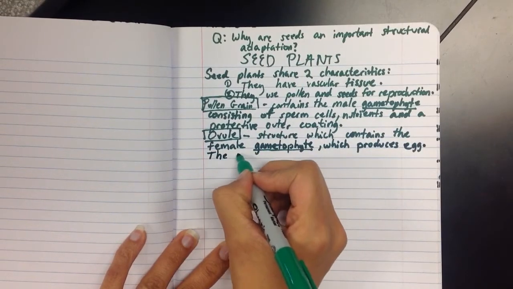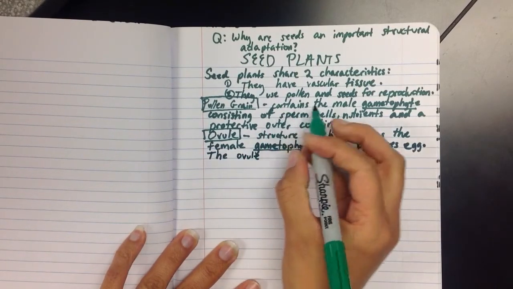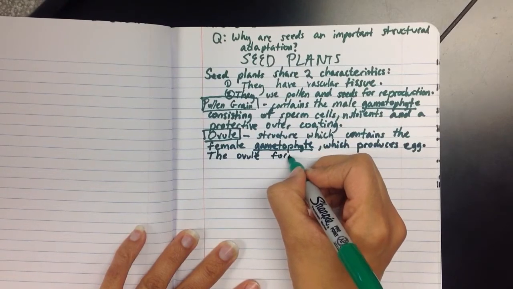The ovule forms the seed after fertilization.